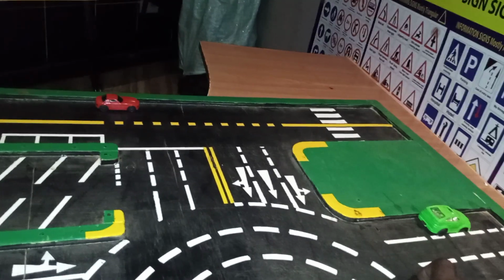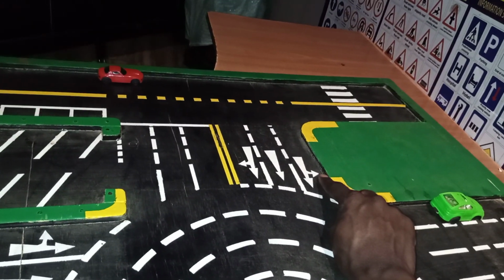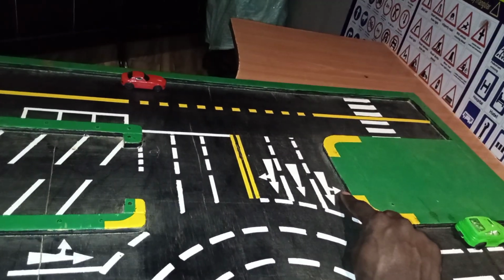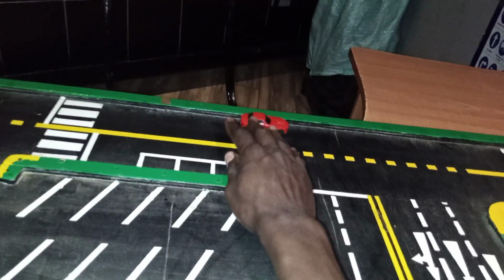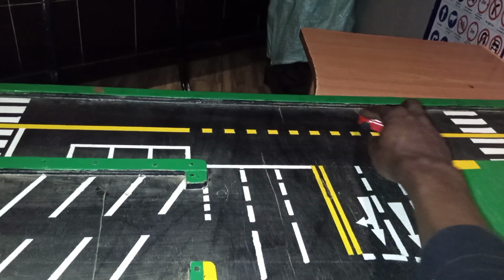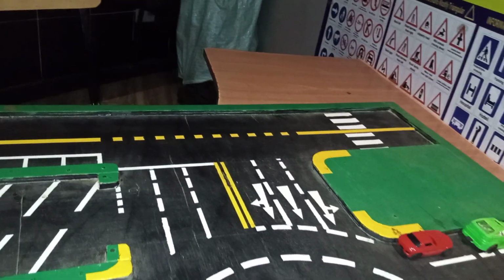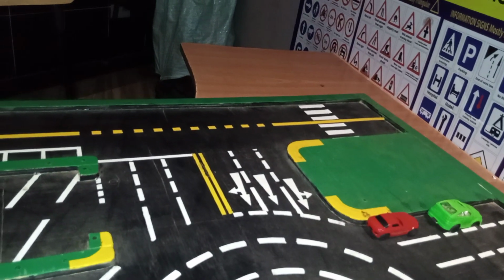So it is obvious that you are going to use this lane to go behind the green car. The mistake you can make here is to do it this way. If you come like this and join lane 1 straight direct like that and answer the question, it will be wrong. Very wrong.